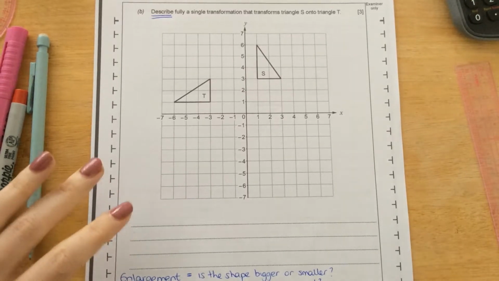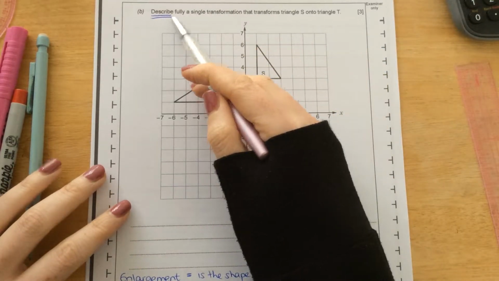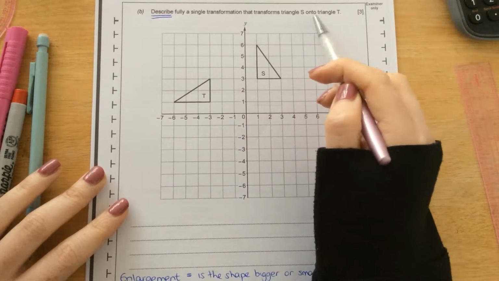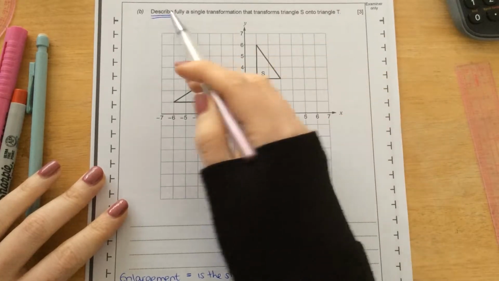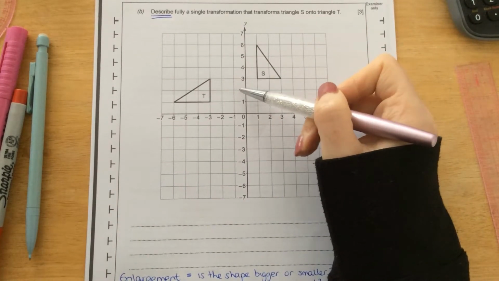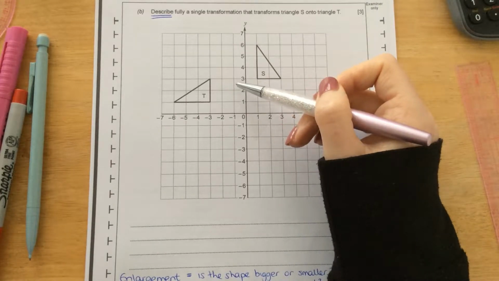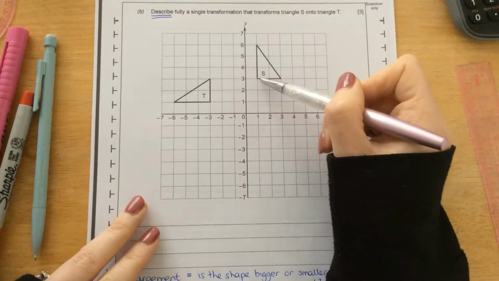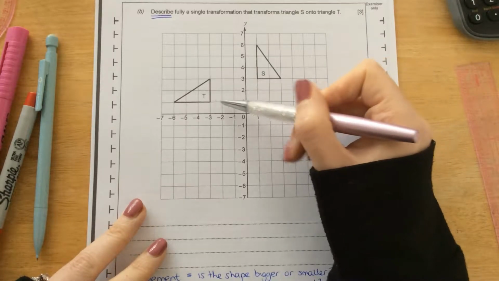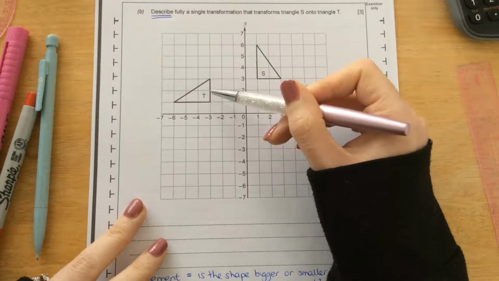Question 17, part B. Describe fully a single transformation that transforms triangle S onto triangle T. Describing is one of the more difficult things about transformations because you have to figure out which transformation it is. So what has happened to shape S, this triangle, to change it into shape T?